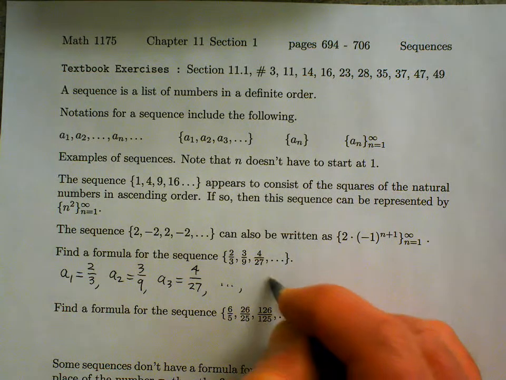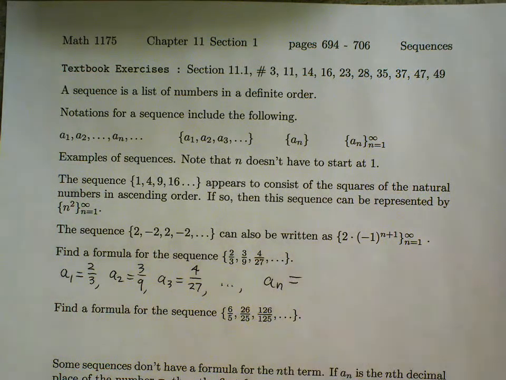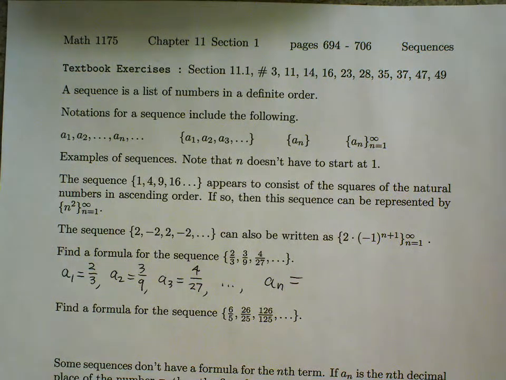So what's the nth term? Did you come up with an nth term?